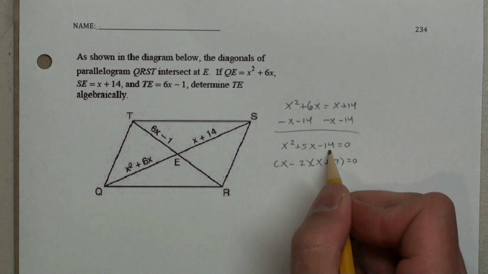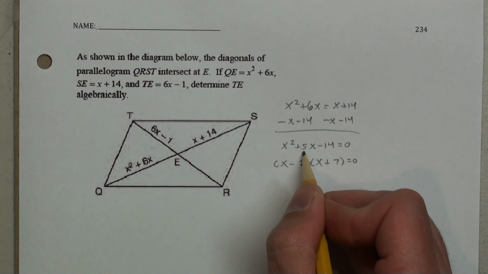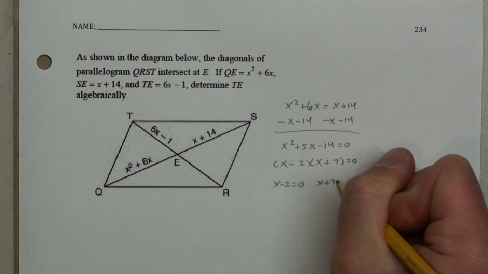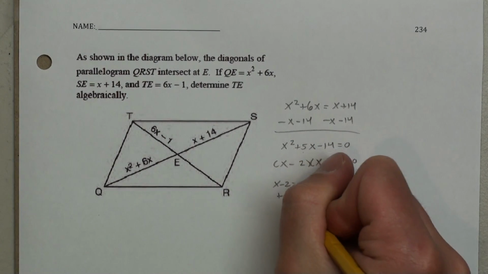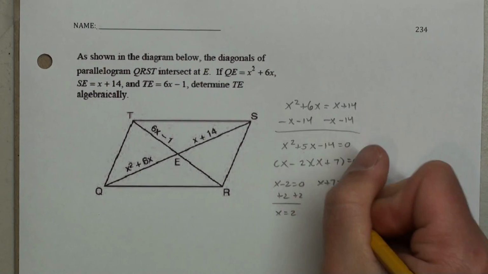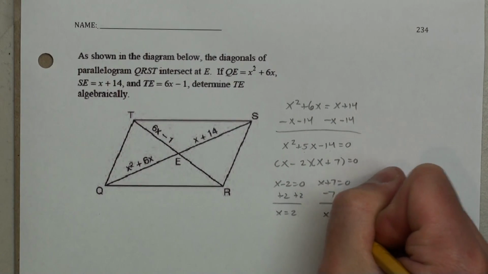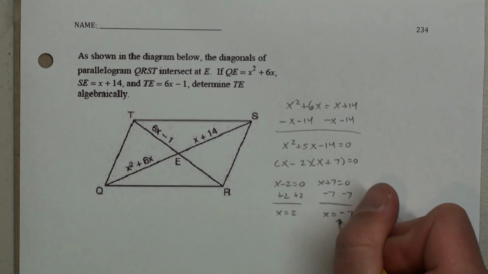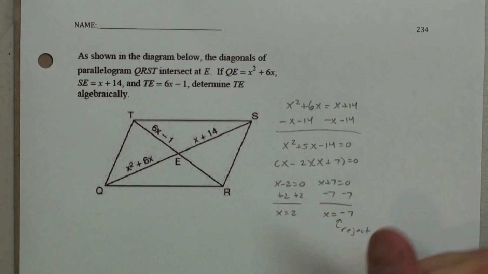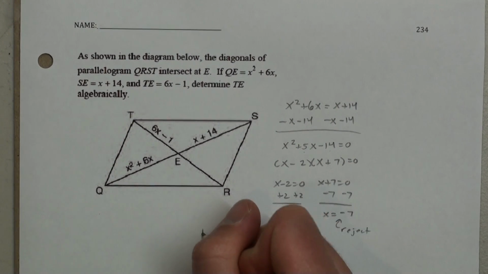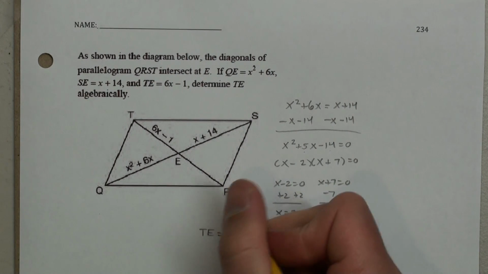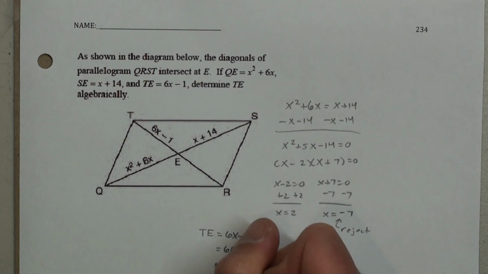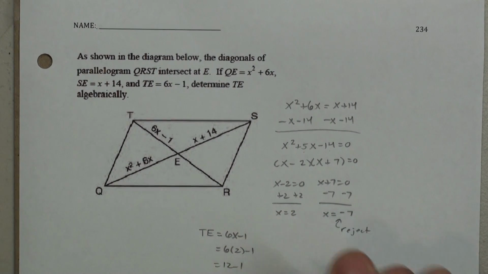Right, negative 2 times 7 is negative 14, and negative 2 plus 7 is positive 5. So that works. Set each one equal to 0. Solve each one. So we get x equals 2 and x equals negative 7. We can reject that. So TE is 6x minus 1, which is 6 times 2 minus 1, which is 12 minus 1, which is 11.